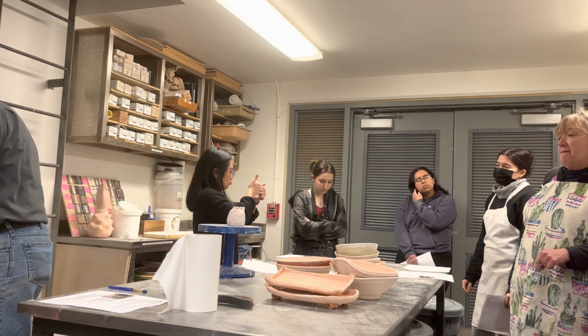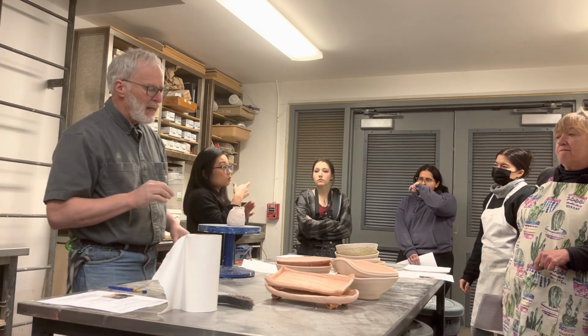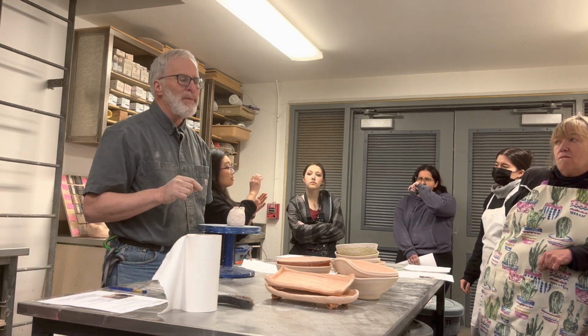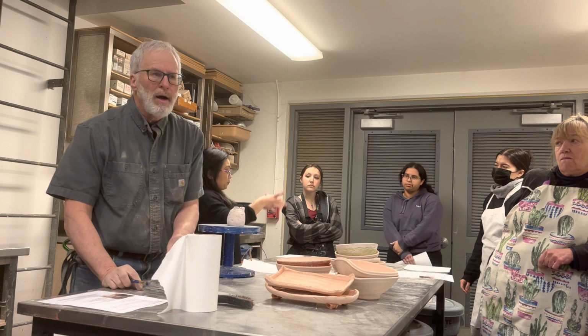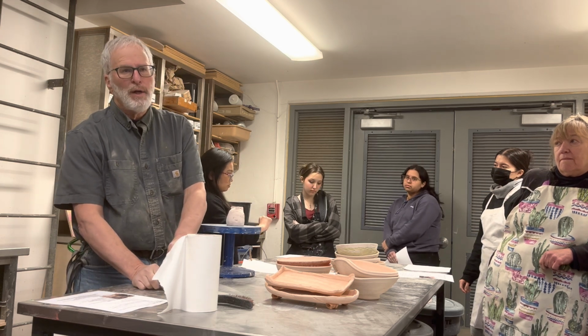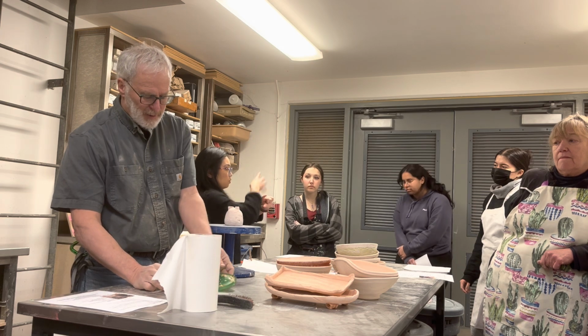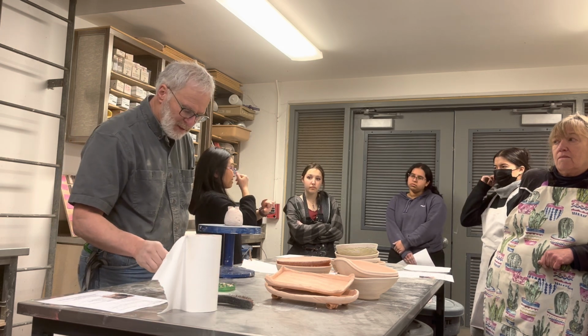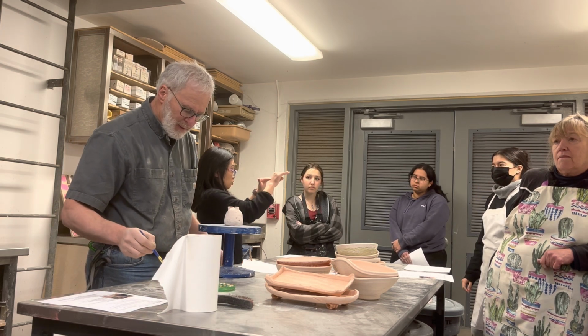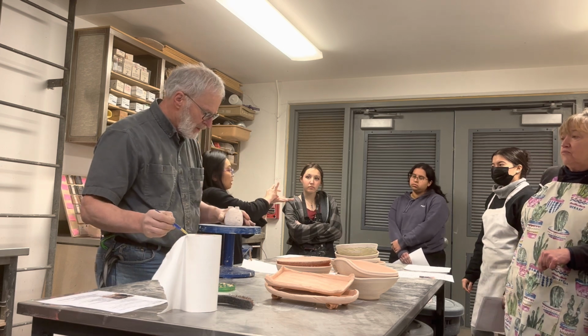Now another rule is that we do not allow glaze within 1/4 inch of the bottom of our piece, so that it doesn't run on the shelves. Because glaze on the shelves is hard on the shelves. It can cause them to break, or we have to grind them and clean them. It's a lot of work. So we try to avoid that.